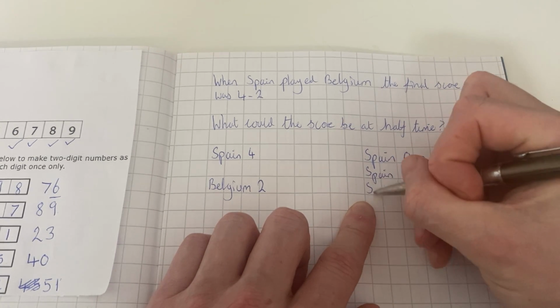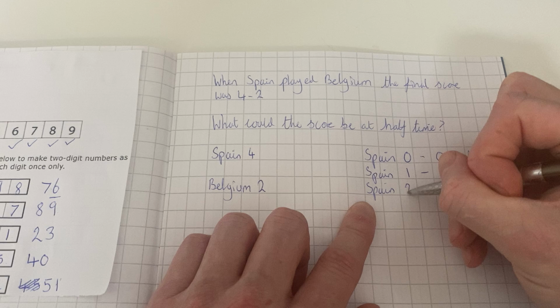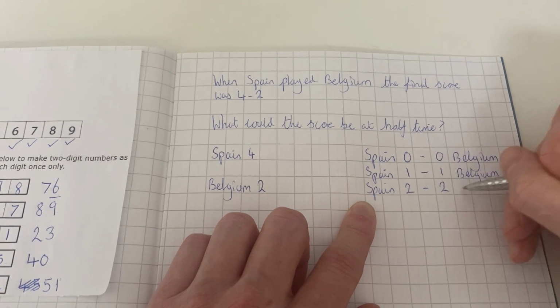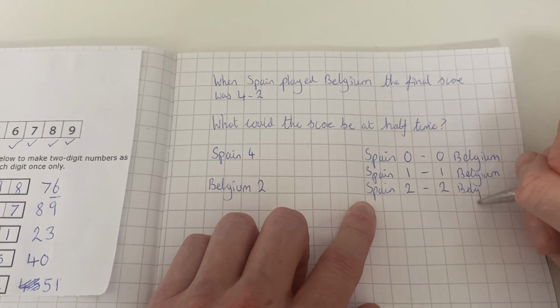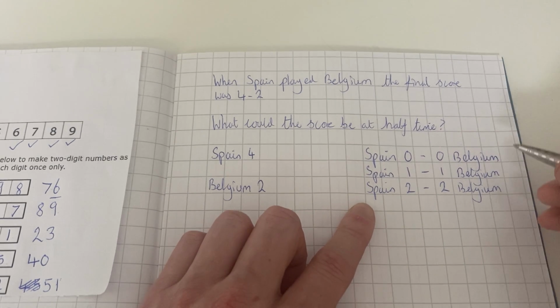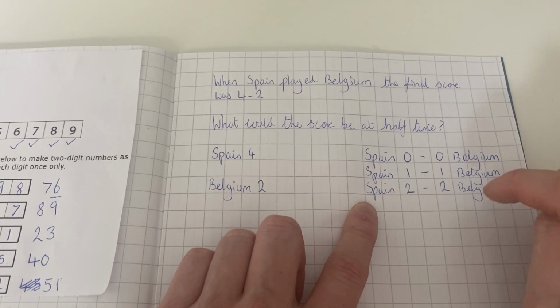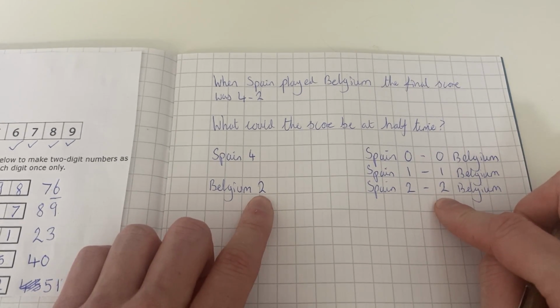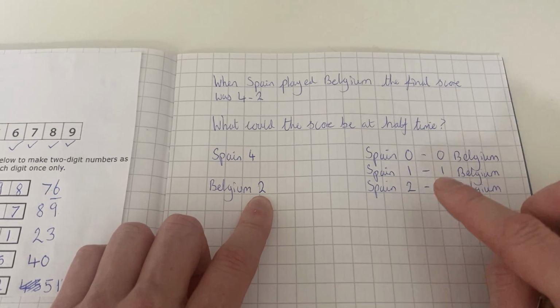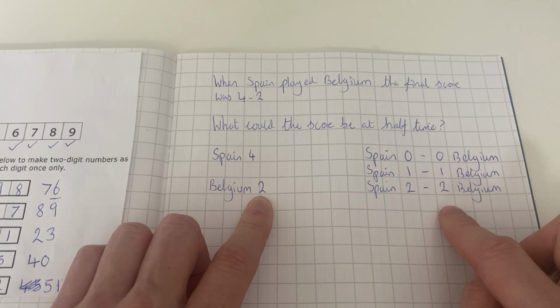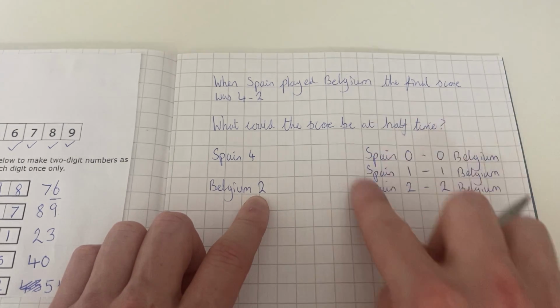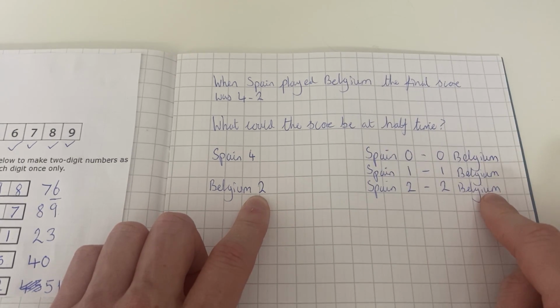Another draw possibility could be 2-2. Now, there cannot be any more possibilities of a draw because Belgium didn't score more than 2. So if we were to put Spain 3, Belgium 3, that wouldn't be correct because Belgium only scored 2. So they're all the possibilities of a draw.